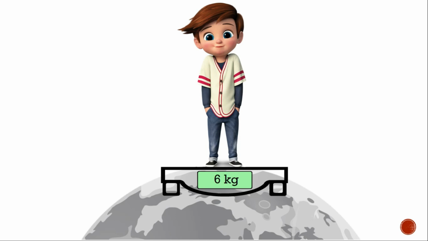6 kg. So how is this possible? Has this person lost some weight while transiting from Earth to Moon? No, this is not the case. Remember, mass is an inherent property which does not change from place to place.